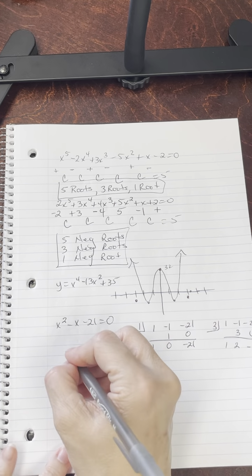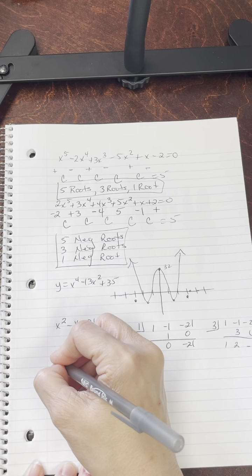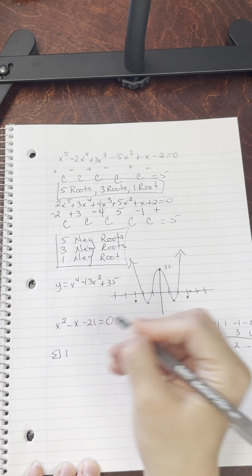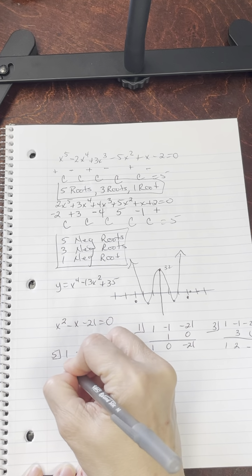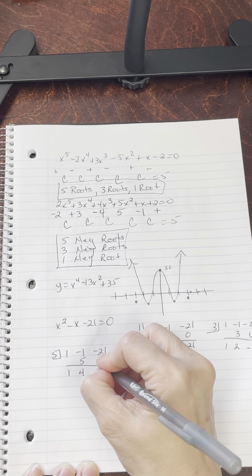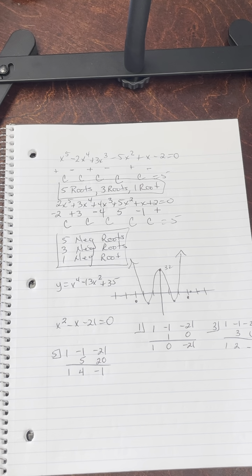All right, so let's try another one. Let's see, we just did 3, 5. So 1, -1, -21, drop the 1. 1 times 5 is 5. That adds to 4. 4 times 5 is 20. Okay, so that gives me -1. That's pretty tight.